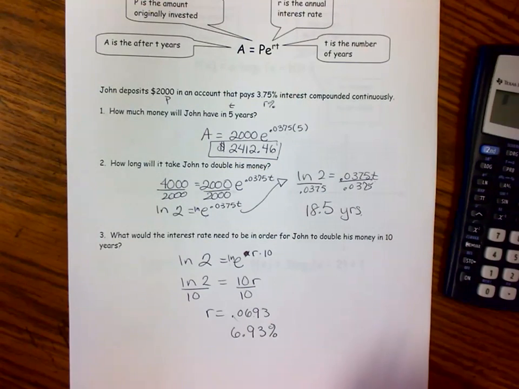And this is how you compound continuously. If it does not say continuously, you have to use another formula. So keep that in mind.